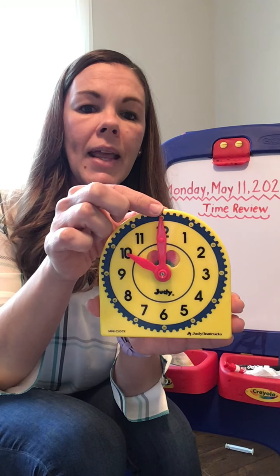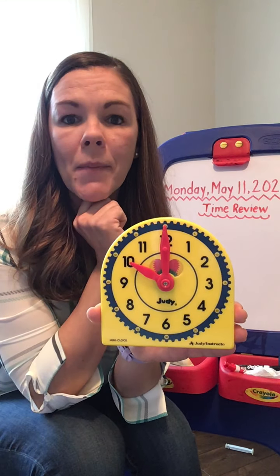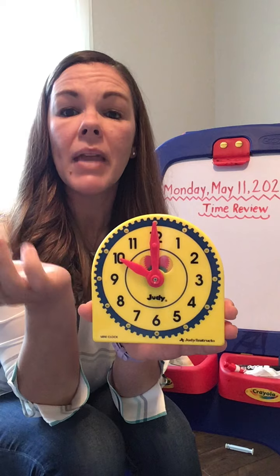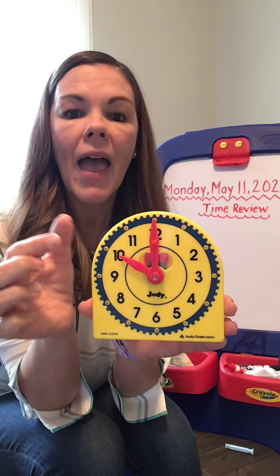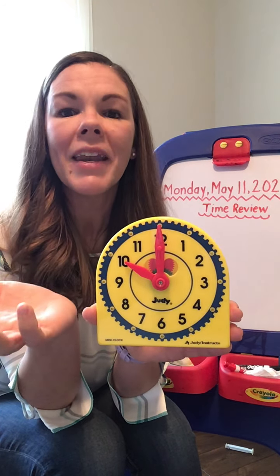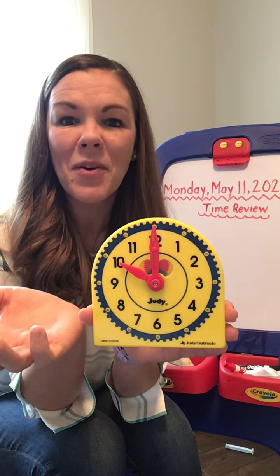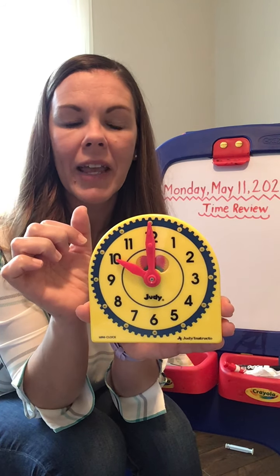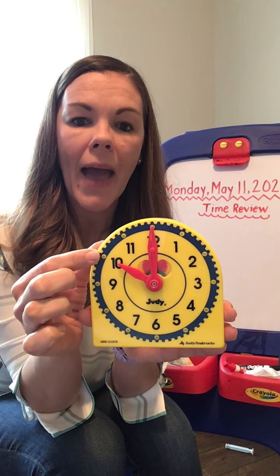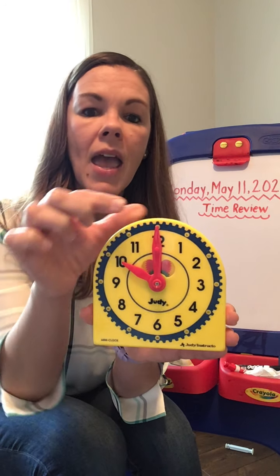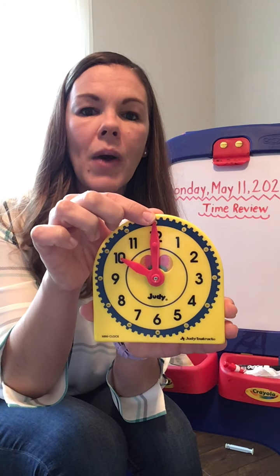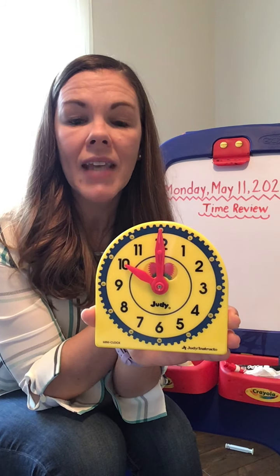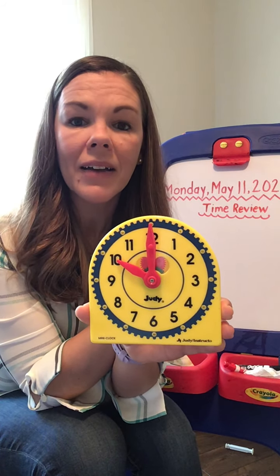The minute hand is the long hand, and I remember that by thinking minute is a long word, and the word hour is shorter, and so the hour hand is the shorter hand. So right now, my hour hand is at the 10, and my minute hand is at the 12. So this shows 10 o'clock.